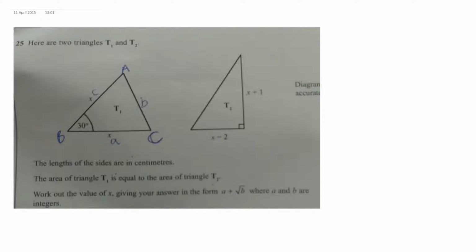Had a go at this, and what was it asking you to do? The lengths of the sides are in centimeters. The area of triangle T1 is equal to the area of triangle T2. Work out the value of x, which is here, and it's everywhere. Work out the value of x, giving your answer in the third form, where a and b are whole numbers, integers. Okay, so, interesting question.